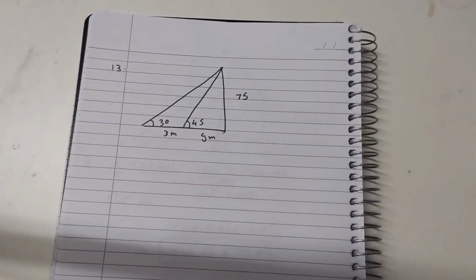In the 13th question, they've given that as observed from the top of a 75-meter high lighthouse from the sea level, the angles of depression of two ships are 30 degrees and 45 degrees. If one ship is exactly behind the other on the same side of the lighthouse, find the distance between the two ships. So we need to find x meters, which is the distance between the two ships.